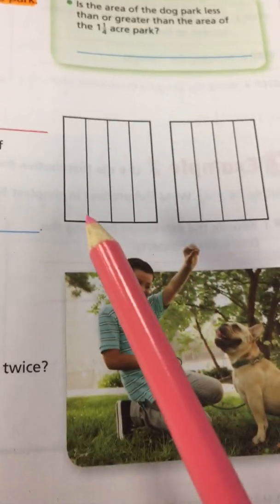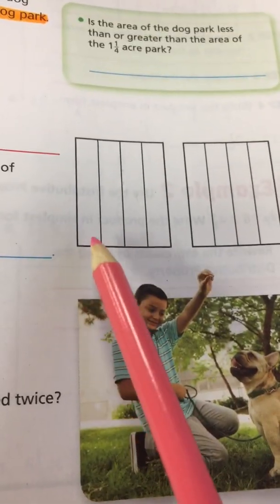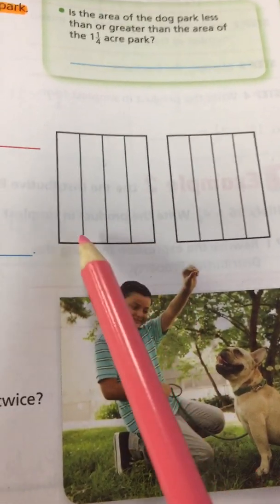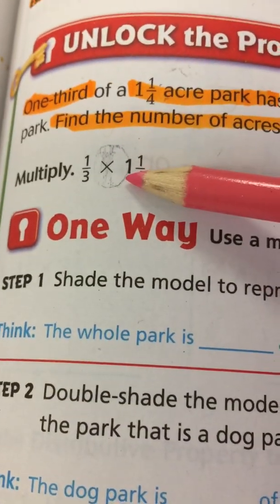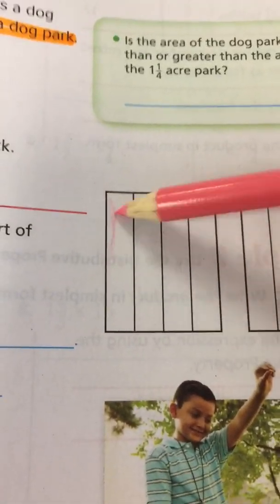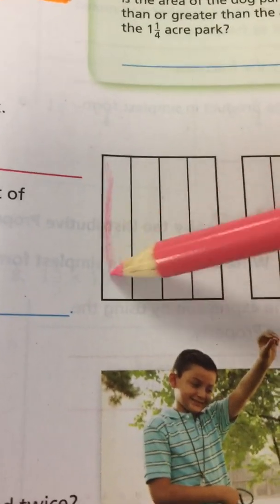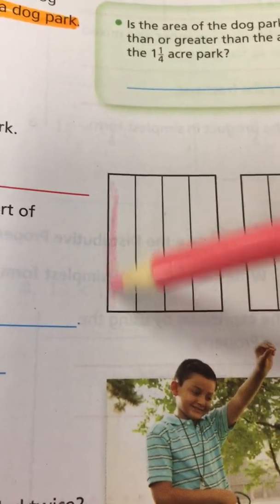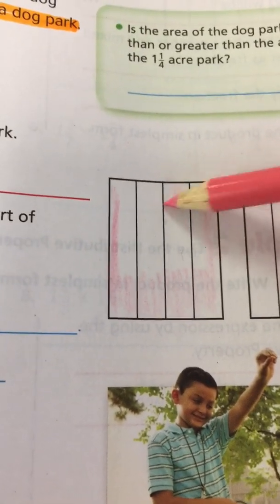So you see here we have 2 wholes that have been divided into 4 fraction parts, okay? Since it says 1 1/4, we need to shade one full whole. We need to shade one of these fully pink, because this is how big the park is. It is 1 whole acre as well as 1/4.